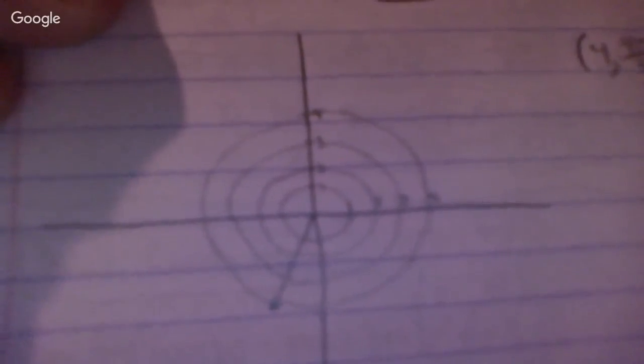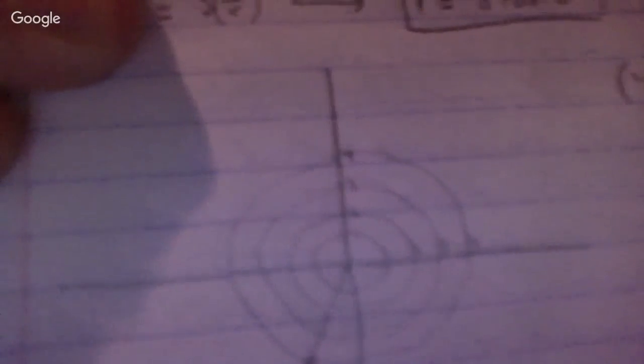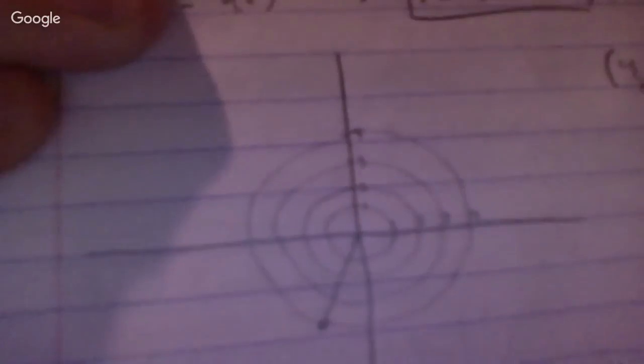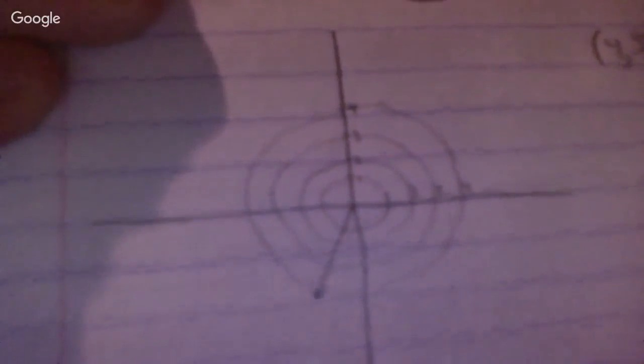And so my radius is 4. And then the angle is there, ends up being there in the unit circle. Okay. And so this point represents that point on the unit circle. And we need 2 other polar coordinates that end up in the same place.